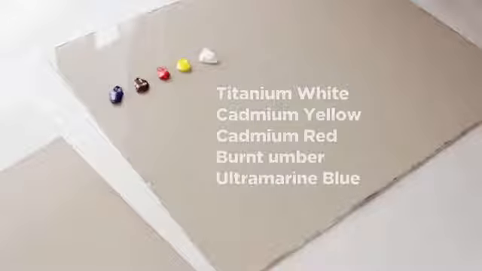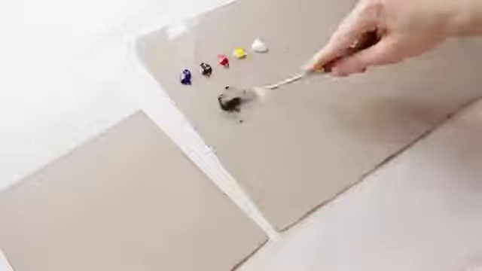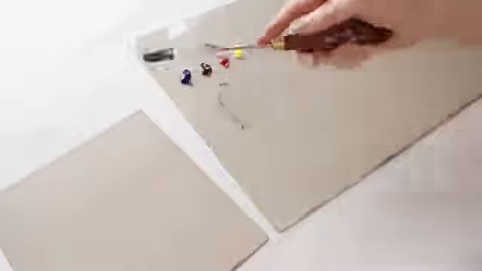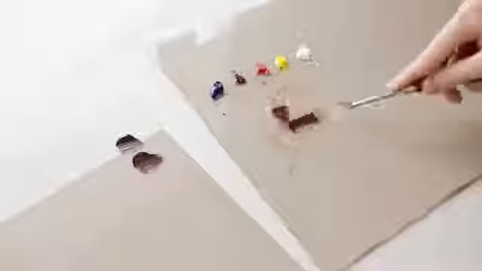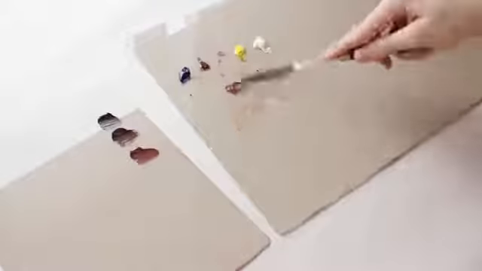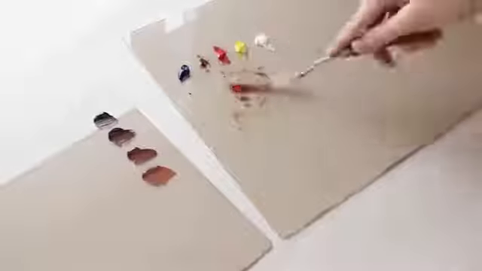I use a limited palette which consists of these 5 colors. I talk a lot about color mixing in other videos on this channel, but to briefly explain what I do here, I pre-mix some groups of colors from the dark values to the light. These are the colors I'm gonna start with, and then I will alter them or adjust if needed as I paint.